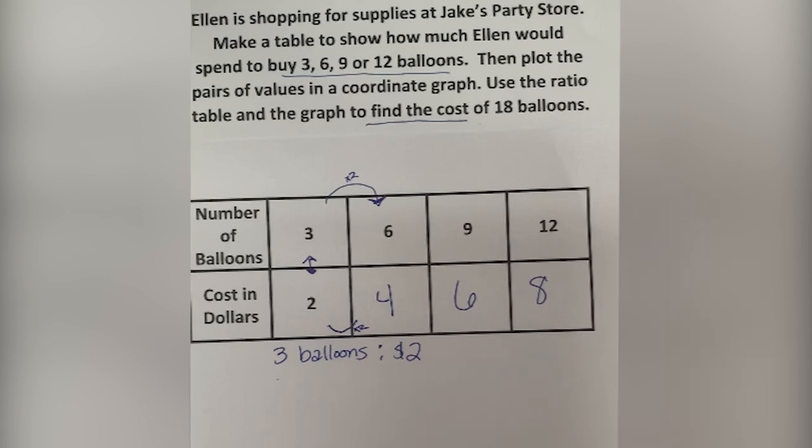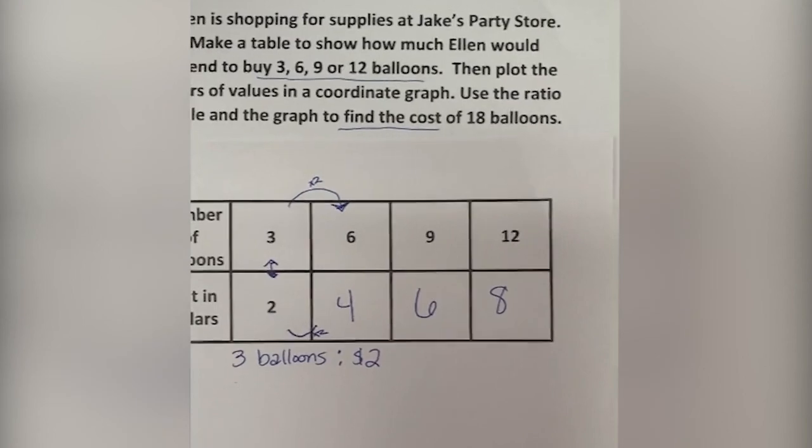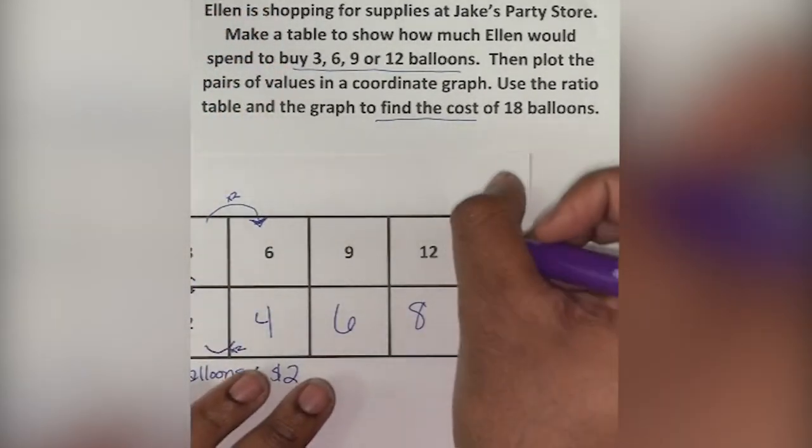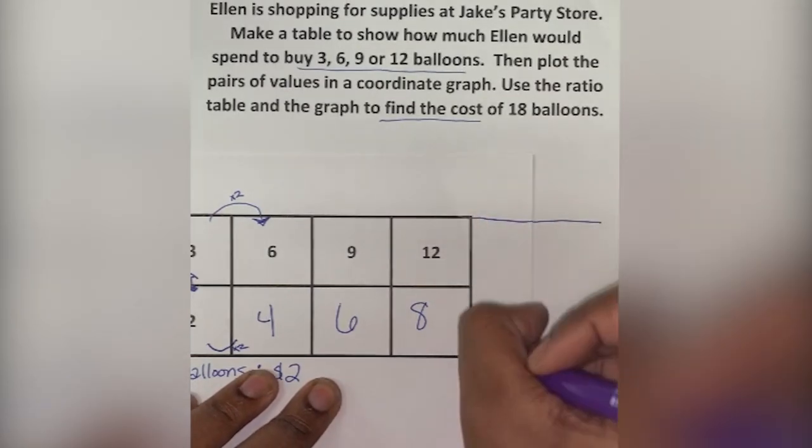You're right, so let's extend our table. So I'm going to move this over so we can work on extending our table.